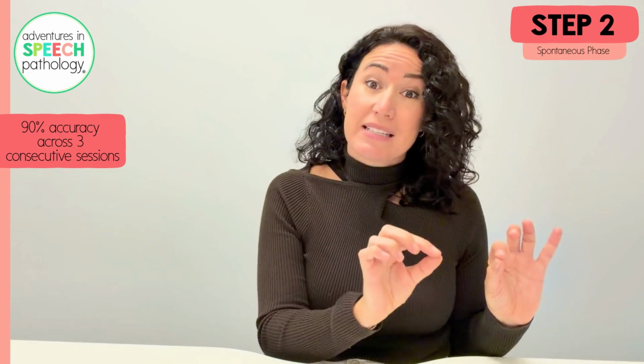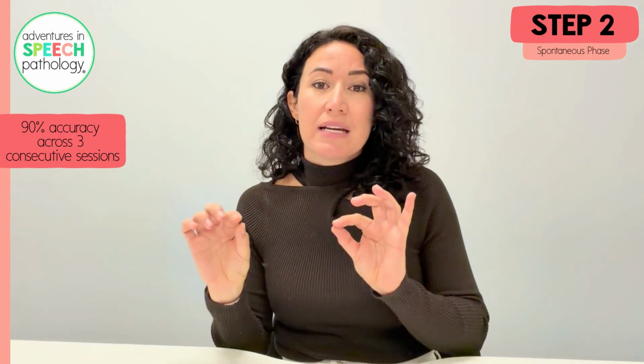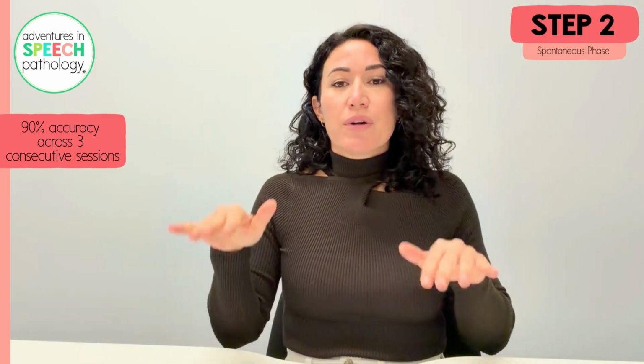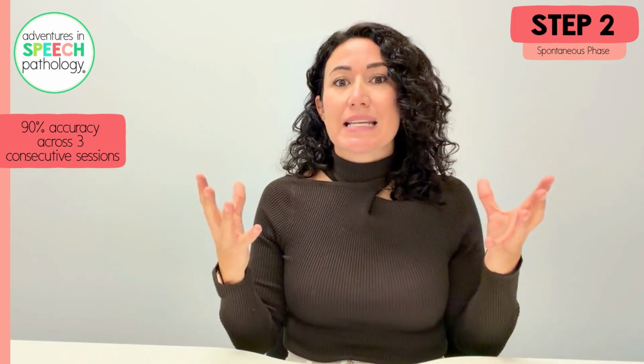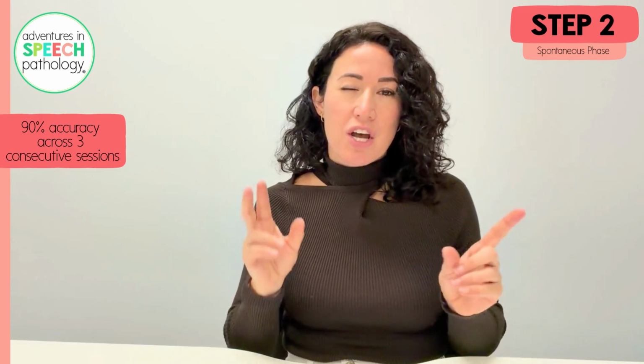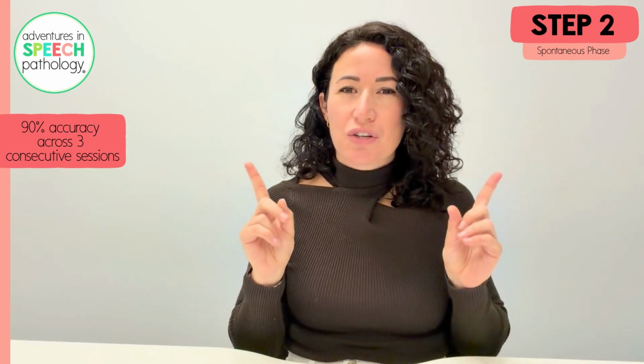Now, if your child is still struggling, I do like how Morissette suggested you could continue working on these consonant clusters until the child reaches 90% accuracy in spontaneous naming across 3 consecutive sessions. But we really do need a high amount of accuracy for us to really see the benefits of this approach. So just make sure you keep those 2 guidelines in mind.